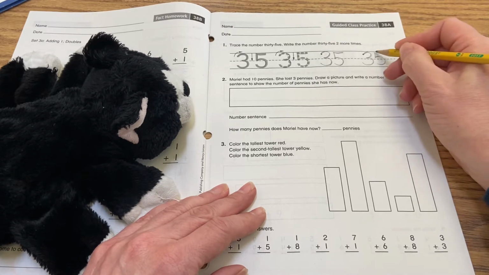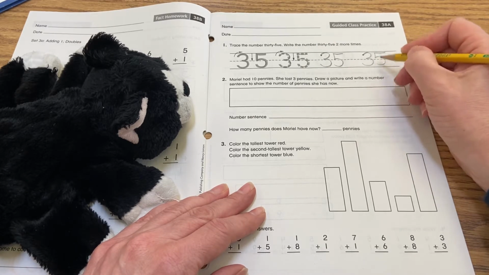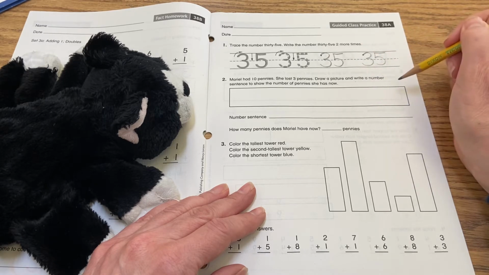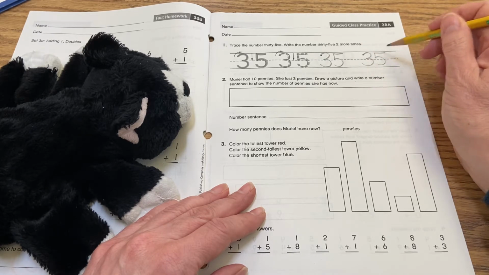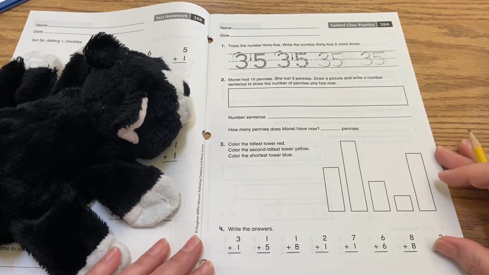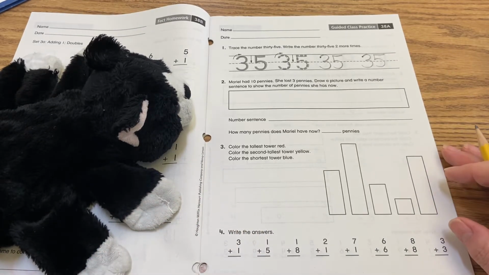35. There we go. There's a bigger belly. This one has a smaller belly. That one has a bigger belly right there, I think. This one definitely has a bigger hat. Okay. All right, so let's go to number 2.